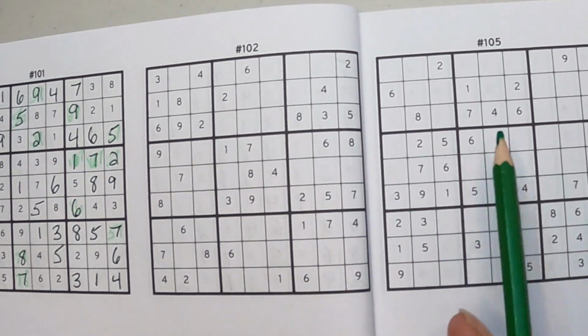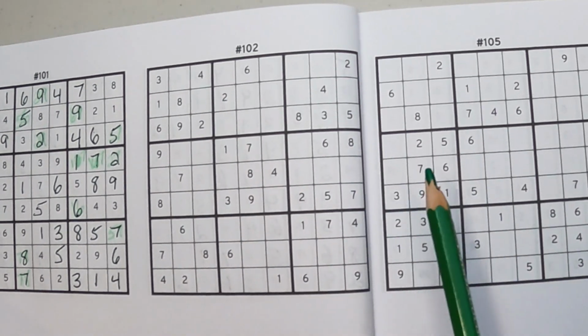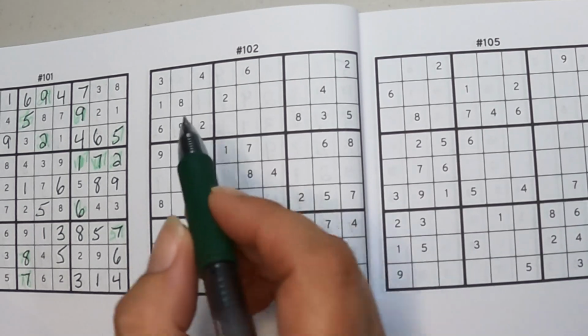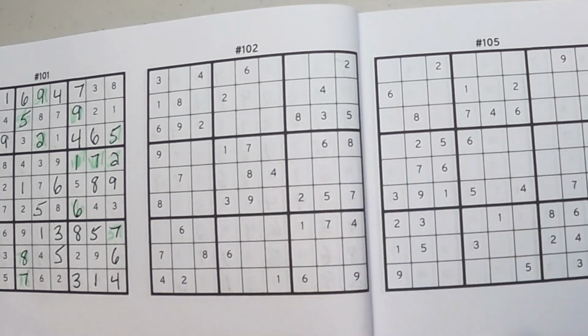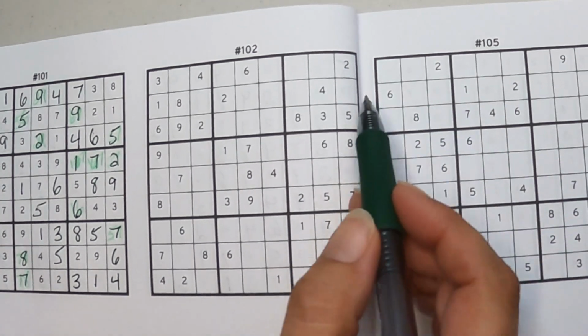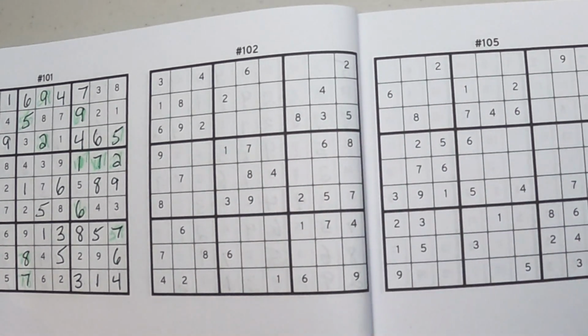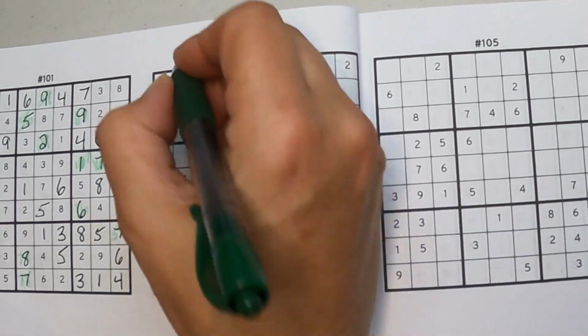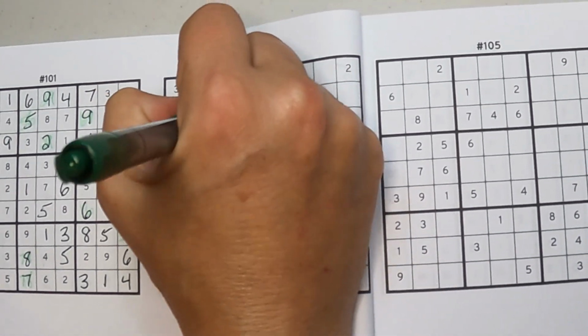Today we're doing puzzle 102. And if we start with this box, looks like we're missing 5 and 7. We've got a 5. Oh, that's not going to help us. Let's see. Oh, we have a 7 here. Okay, so 5, 7.